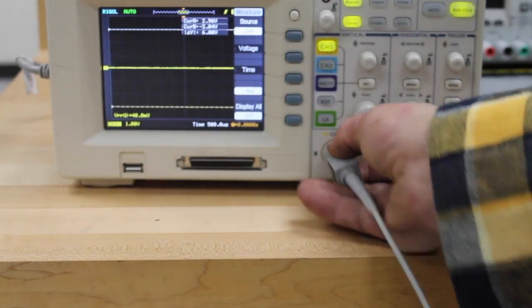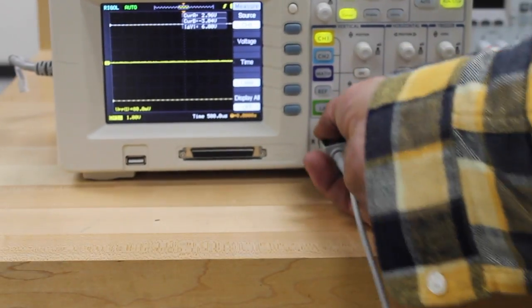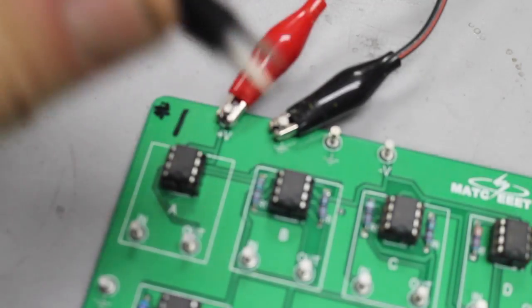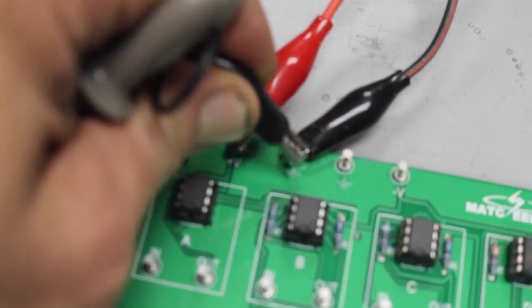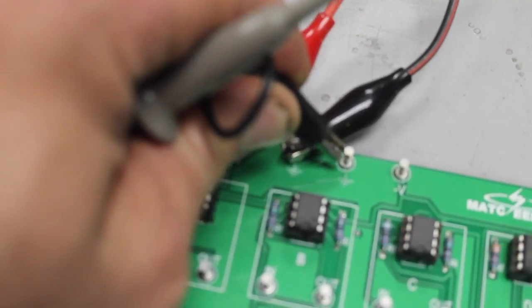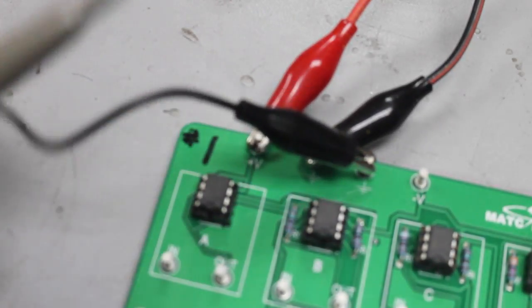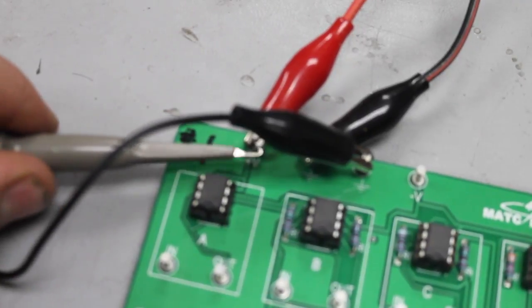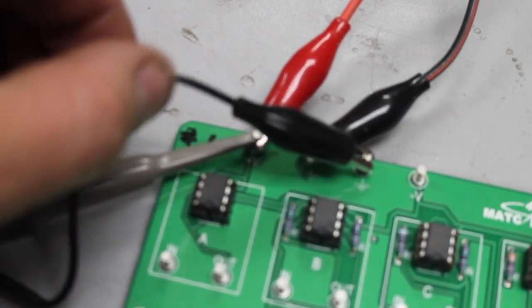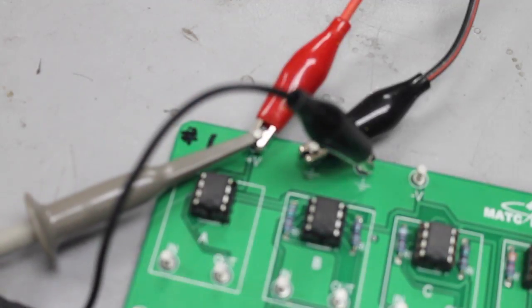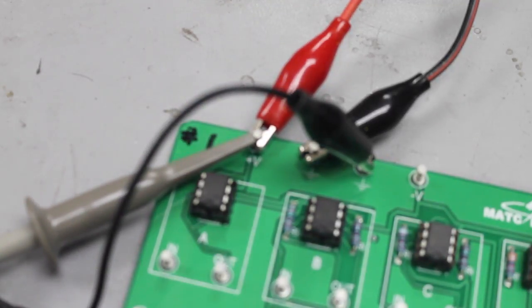Plug the probe into the channel 1 port. Clamp the negative terminal onto the circuit's ground. Clamp the positive terminal onto the point you wish to measure compared to ground. In this case, we will place it on the supply wire and measure the circuit's supply. We are now measuring the input signal of this circuit board, and the oscilloscope is creating a graph to represent this signal.